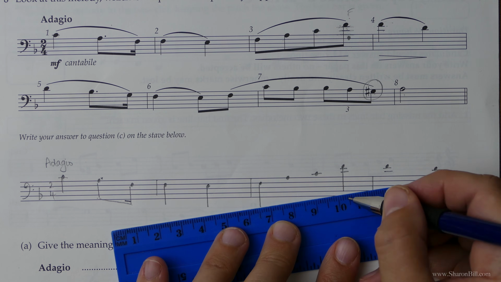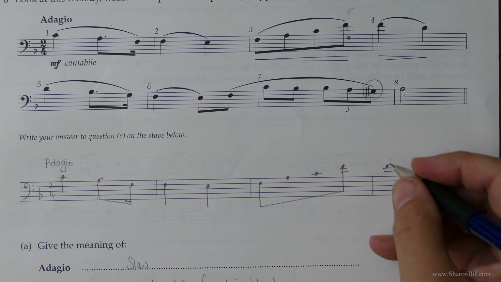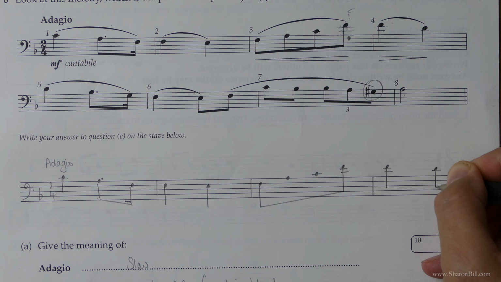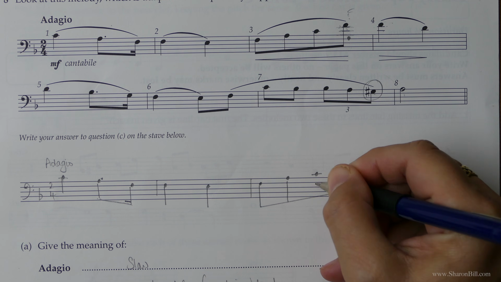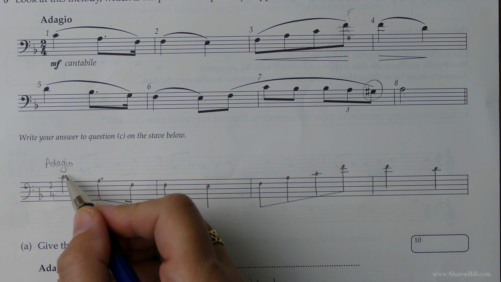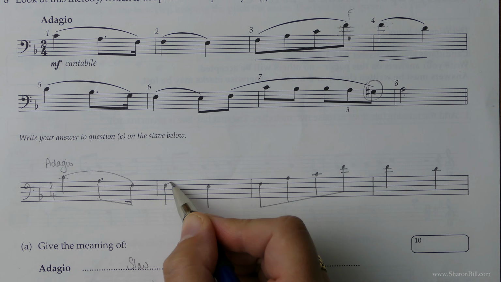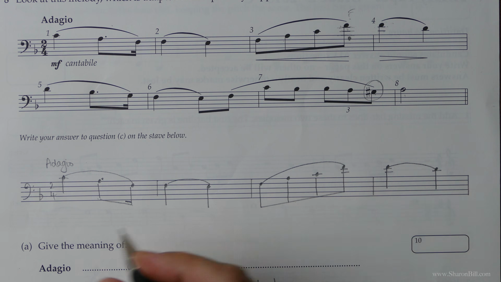Use a ruler by all means. We've got 10 marks, so let's keep it as neat as we possibly can. You'll have plenty of time if you just use your time wisely in the exam. Do not need to rush. So we want a slur here, here. There we go.